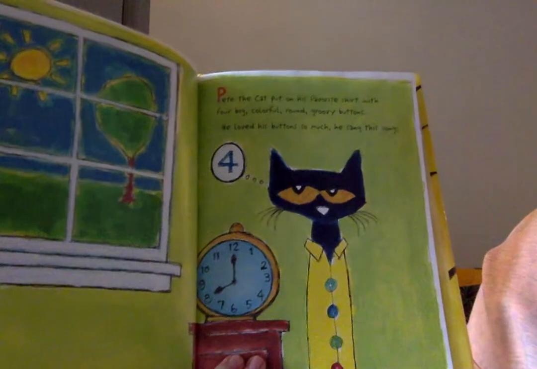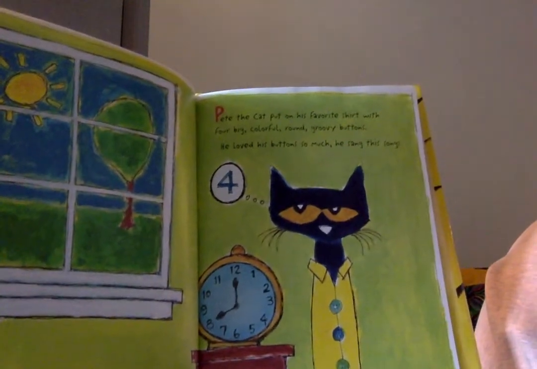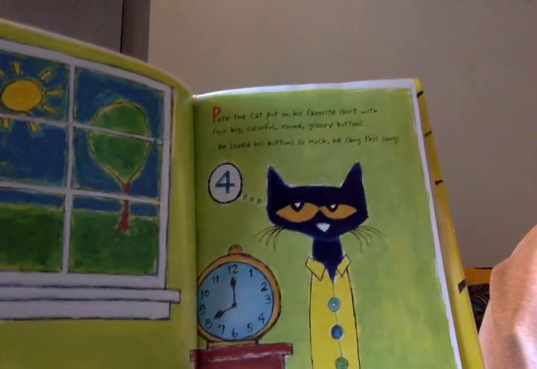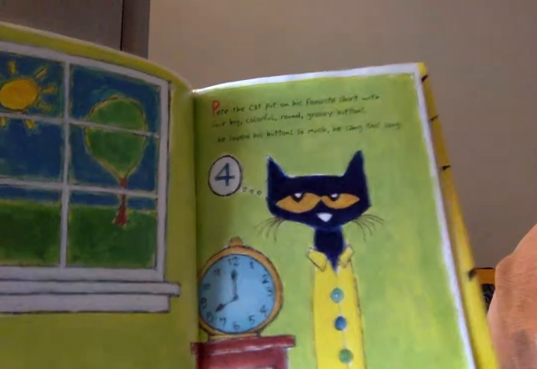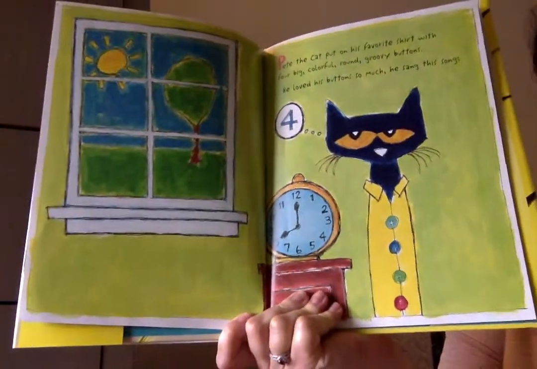Pete the cat put on his favorite shirt with 4 big, colorful, round, groovy buttons. He loved his buttons so much that he sang this song.